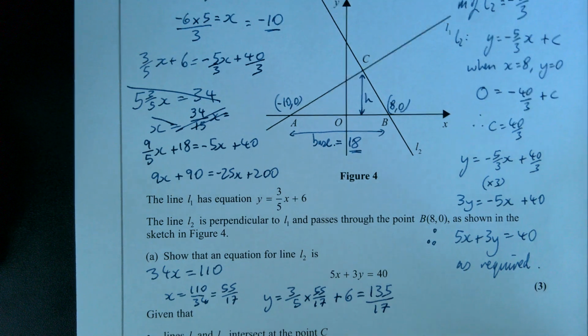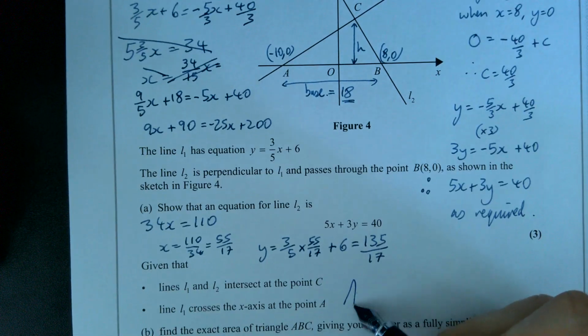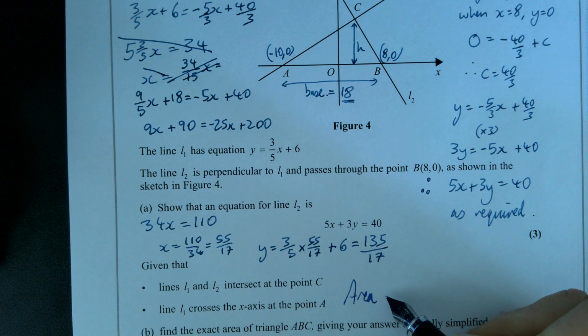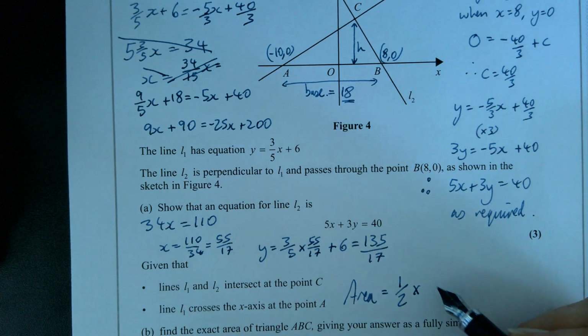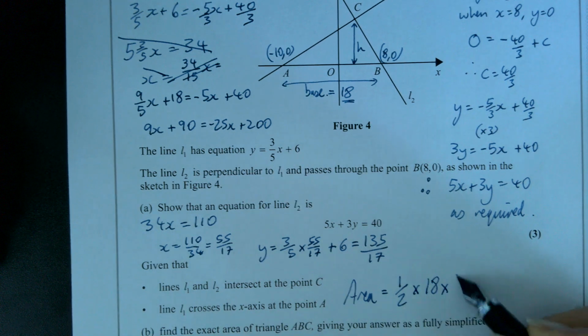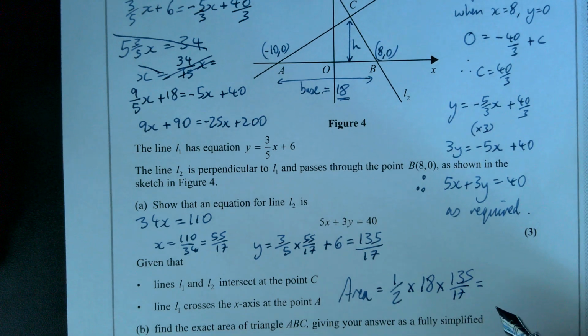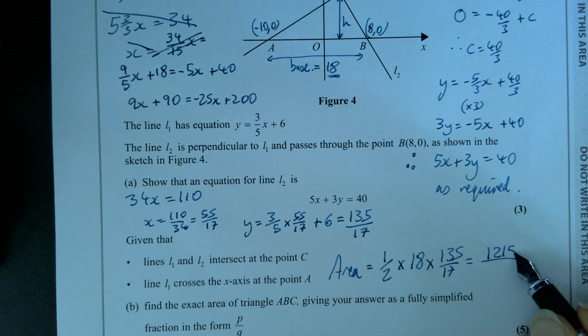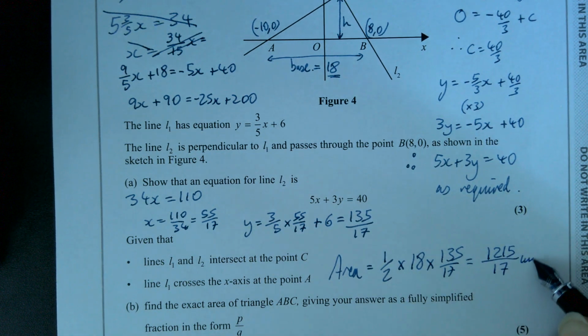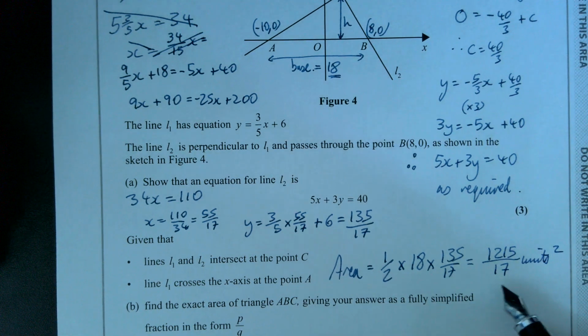So the area of ABC is going to equal 1/2 times base times height. So that's times 18 times 135 over 17. And it wants it as a fully simplified fraction, so the calculator does that nicely to be 1215 over 17 units squared. Okay.